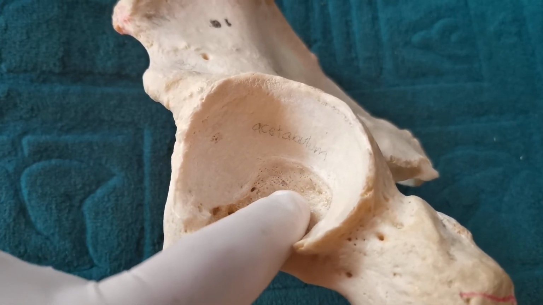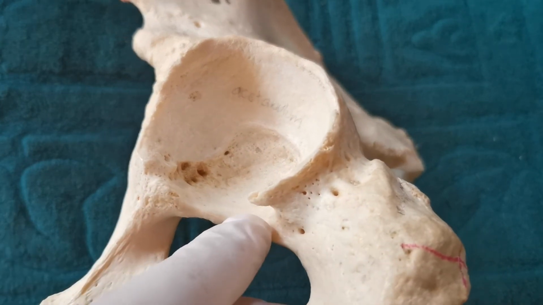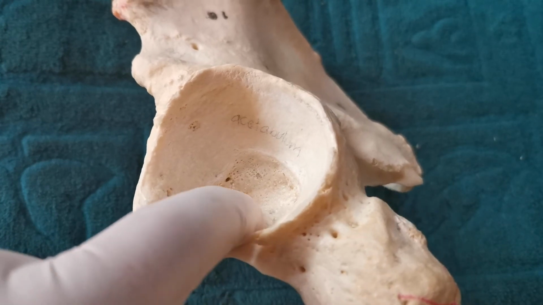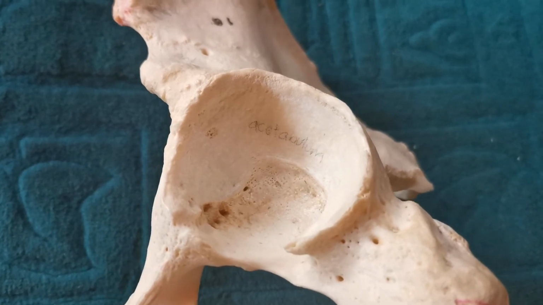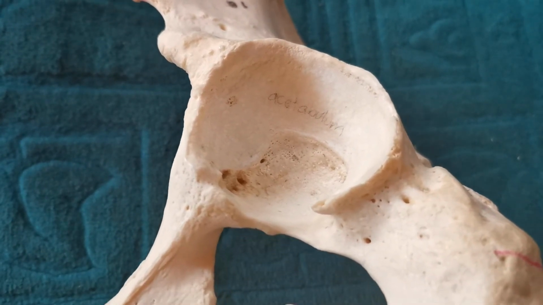Usually in living subjects, it has fat in it. Of course, the acetabular artery comes here and then goes up through the ligamentum teres to reach the head of the femur.